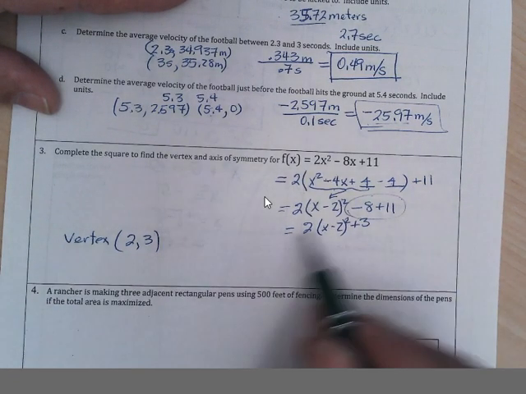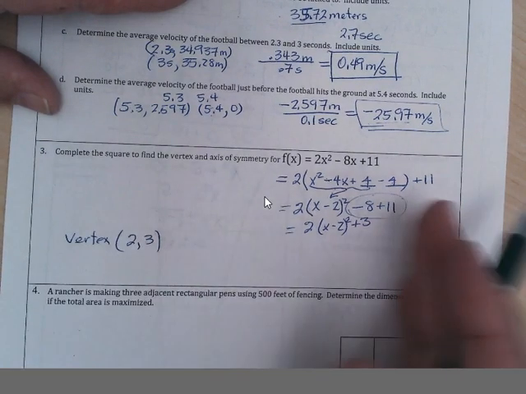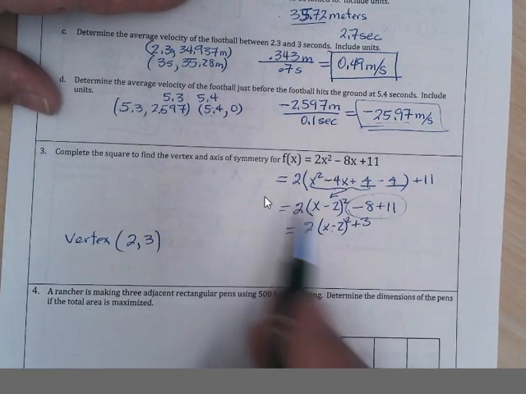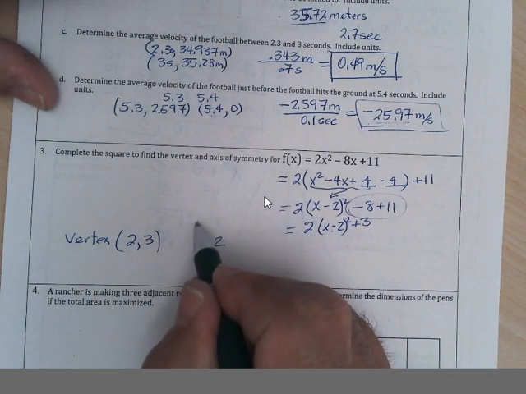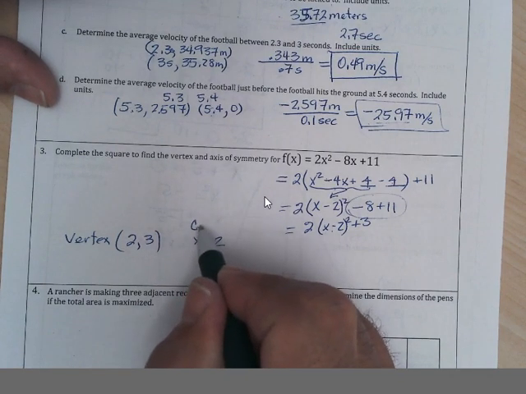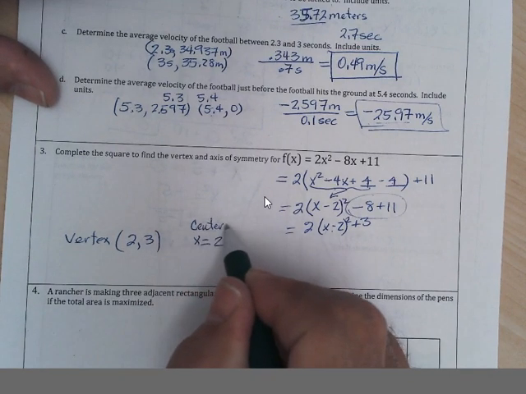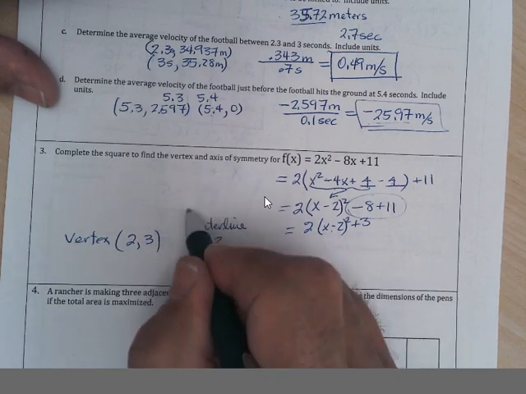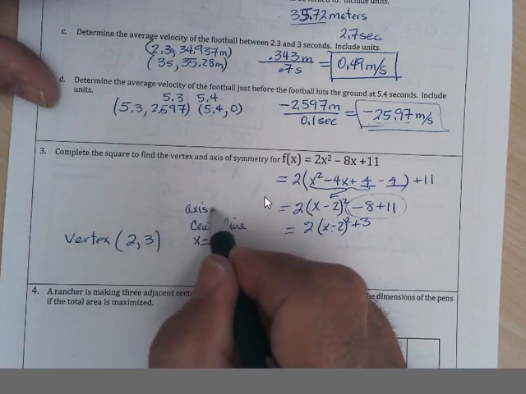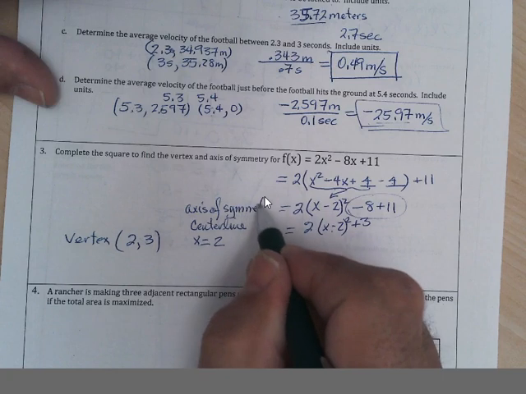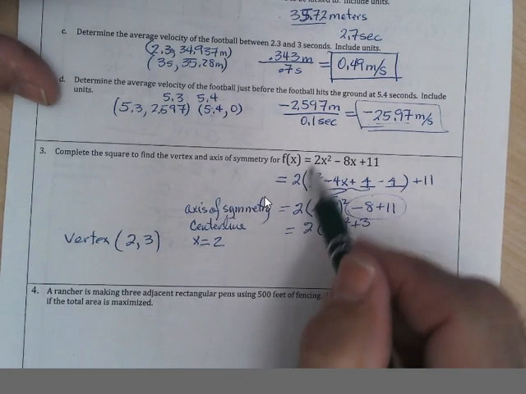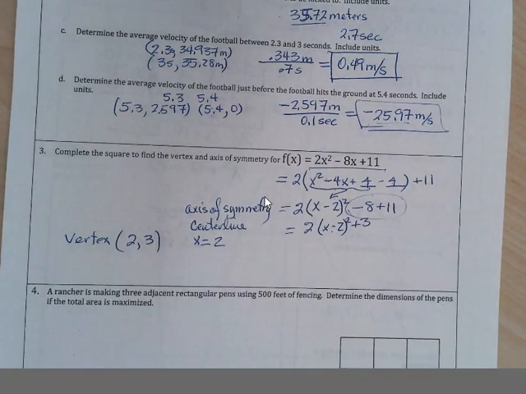And the center line then, since it's moved over plus 2, x equal to 2 is the axis of symmetry or center line. And you could graph that to check and make sure you've done things right.